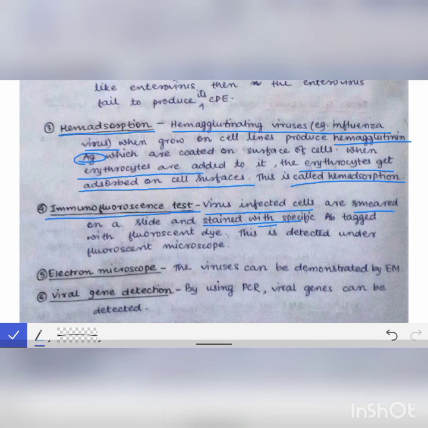When those specific antibodies bind to their antigens expressed on those cells, they produce fluorescence, and by detecting it we can detect the growth of the virus. This is done under a fluorescent microscope because we have to detect the fluorescence.